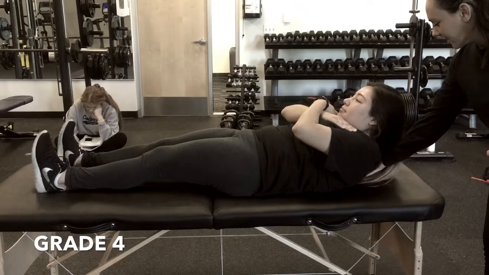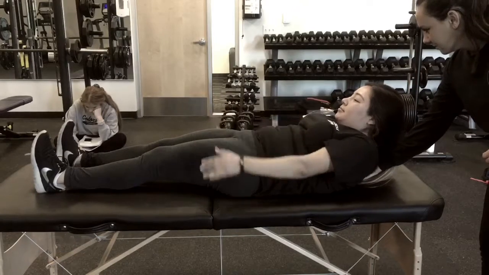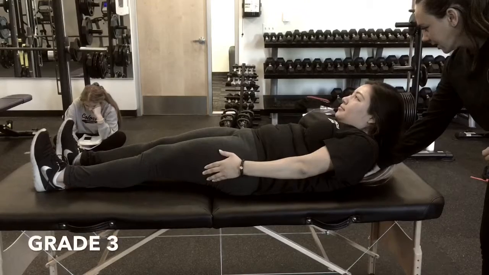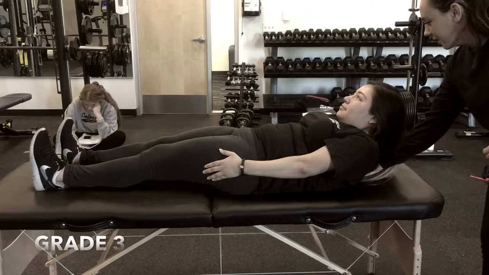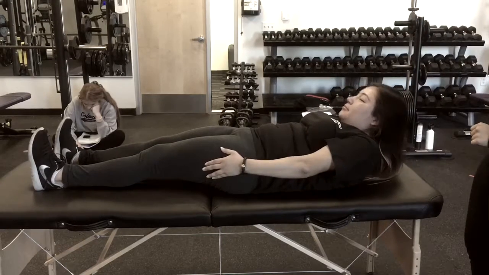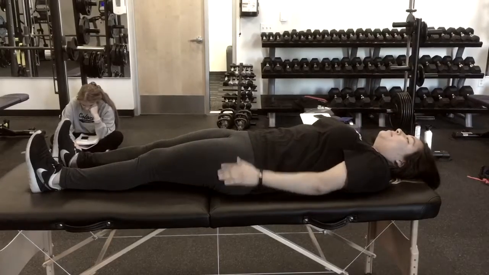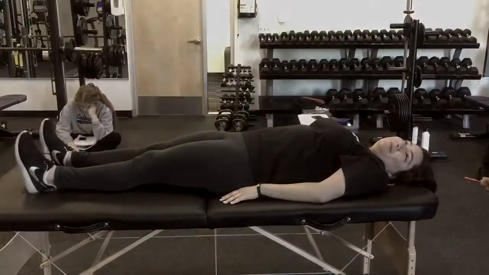A grade 4 is given if the scapula clears the mat but they have to cross their arms in front of their chest. A grade 3 is given if the scapula clears the mat but can only be performed with arms extended by their side. Specifically in this video, the client's scapula clears the mat with arms behind the head, receiving a grade 5.